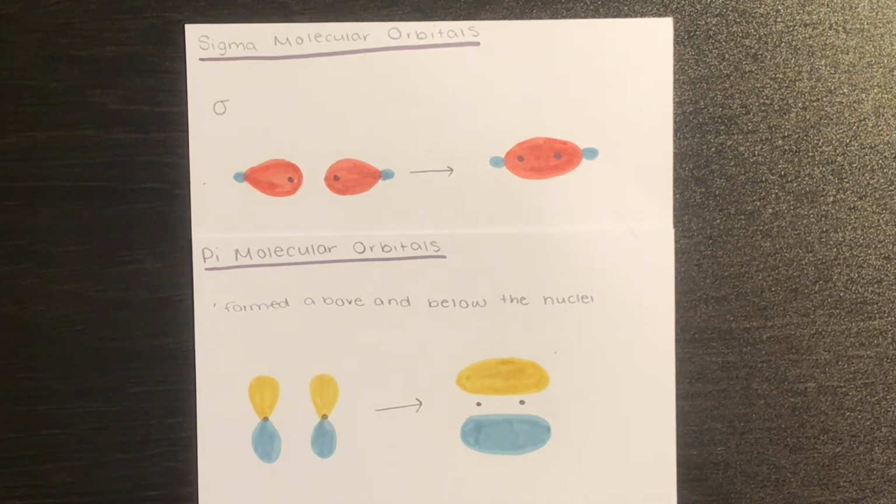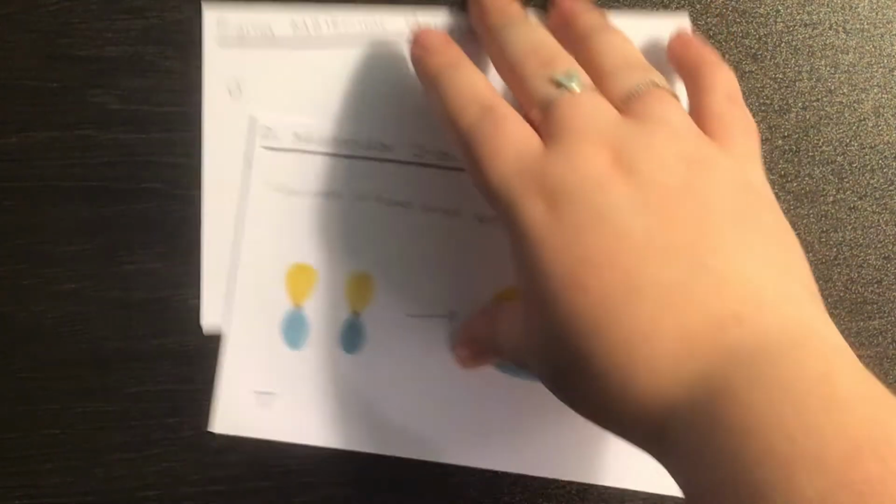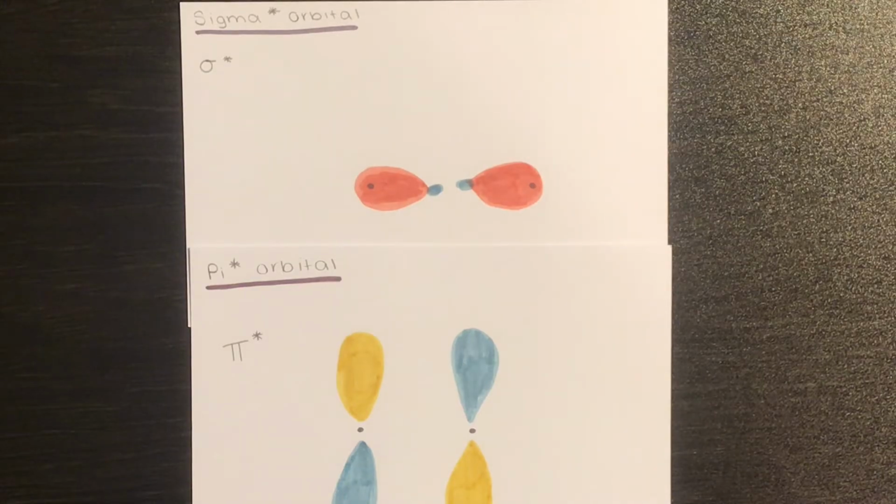Sigma and pi orbitals are bonding molecular orbitals, but there are also anti-bonding molecular orbitals. These orbitals have the same name as the others, but they are denoted by a star. So they are called sigma star and pi star orbitals. Like I mentioned, these are the anti-bonding molecular orbitals, so they do not form a bond with each other. They are orbitals that have an electron between the 2 nuclei of the atoms trying to form a bond.